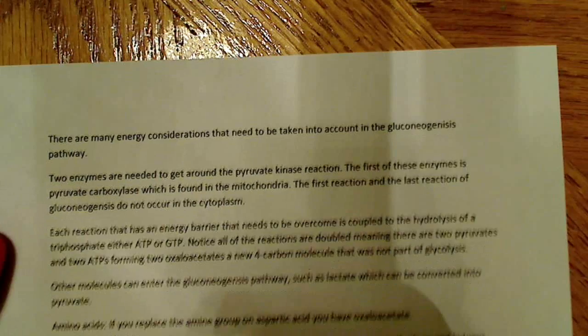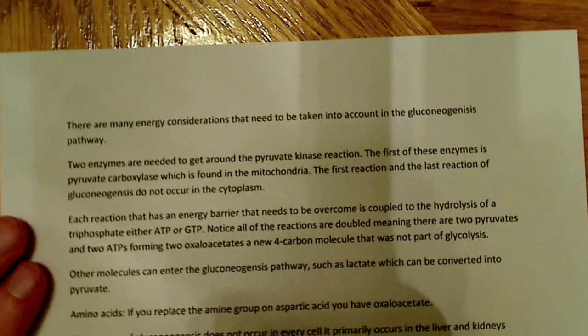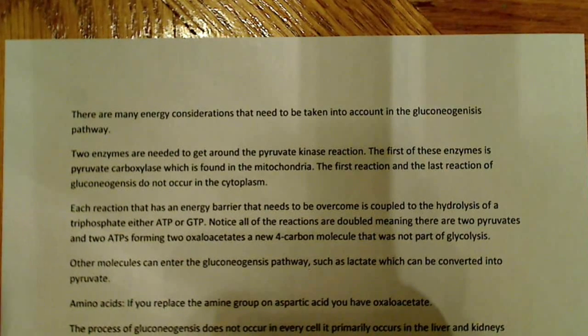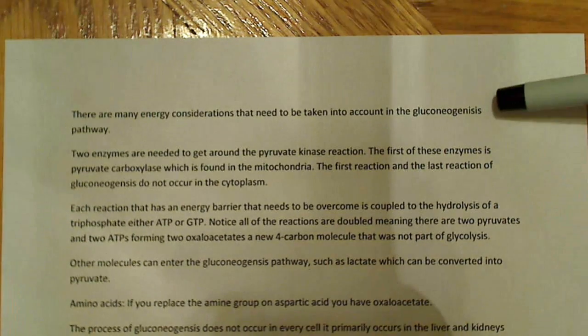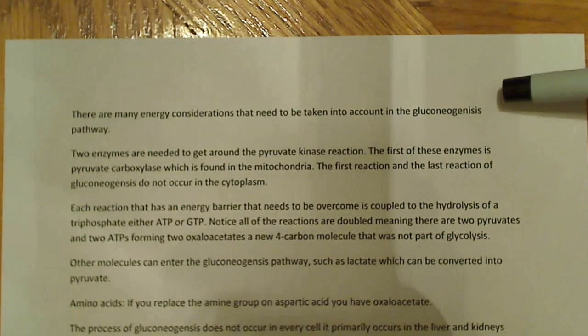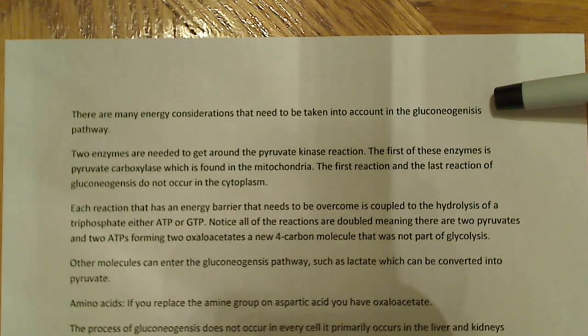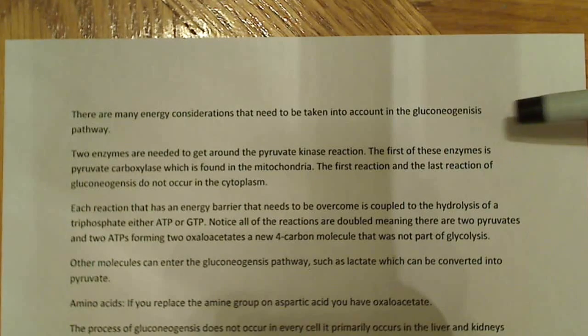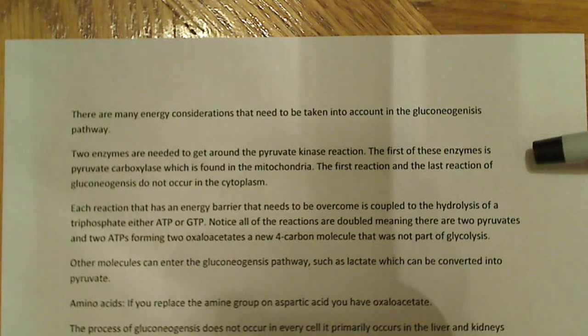So here's a little bit more information that I have about gluconeogenesis. Some more things I just want to point out. There are many energy considerations, which I already pointed out, being that we need 2 steps in order to overcome the final step of glycolysis. And 2 enzymes are needed to get around the pyruvate kinase reaction. The first of these enzymes is pyruvate carboxylase, and it is found in the mitochondria.